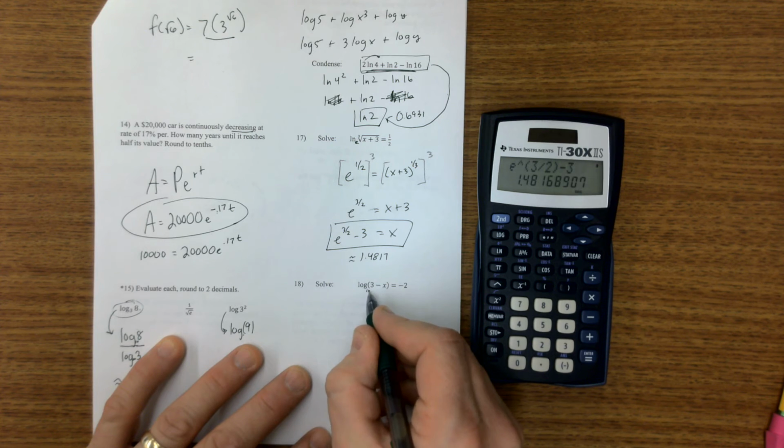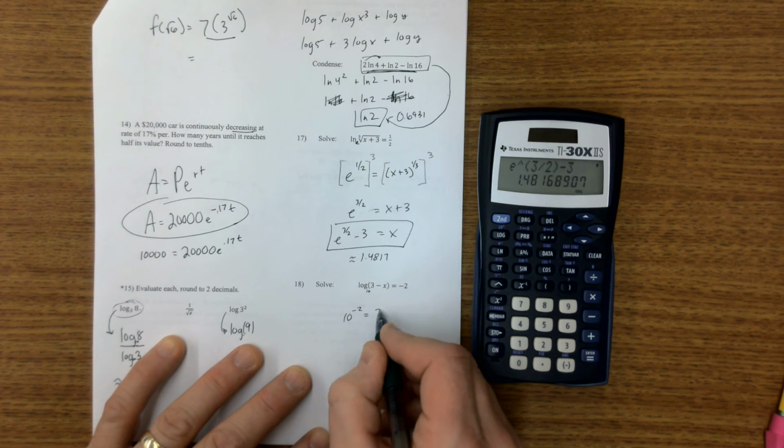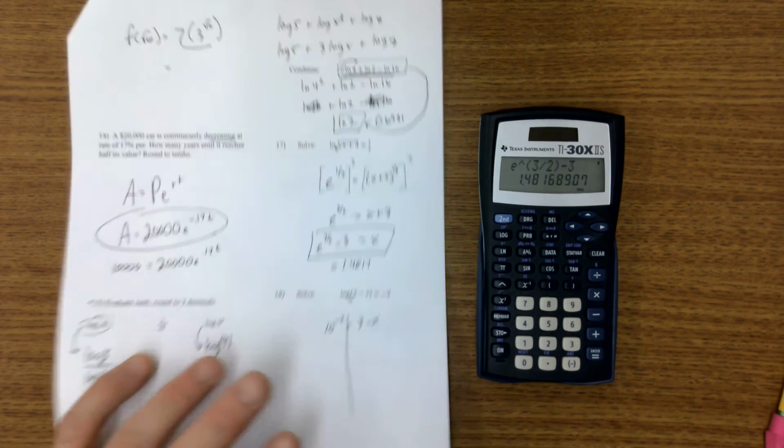18. Put a 10 there. 10 to the negative 2 equals that. Do some algebra.